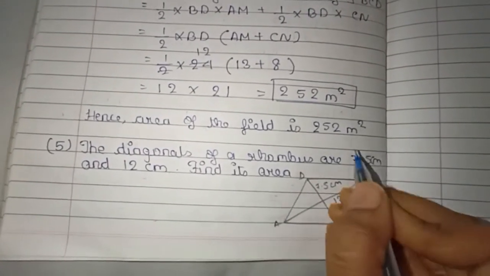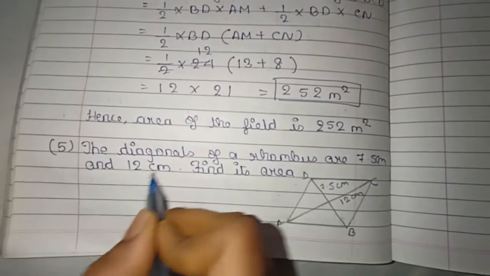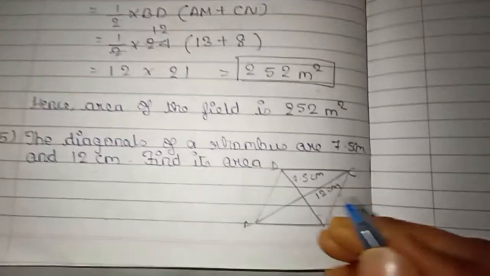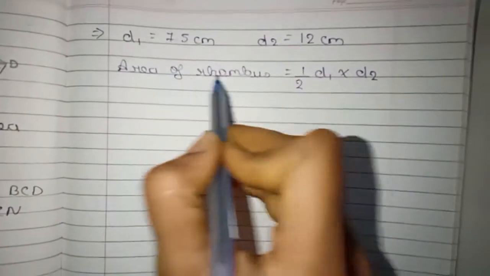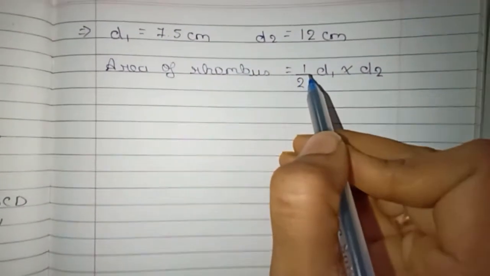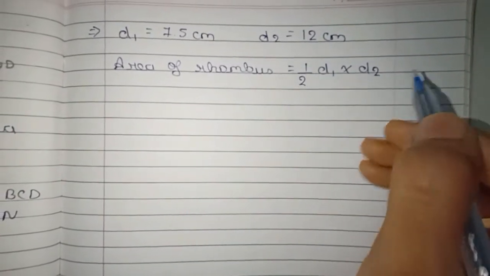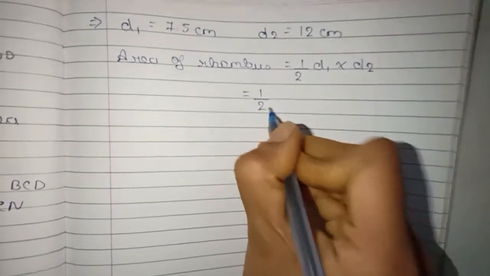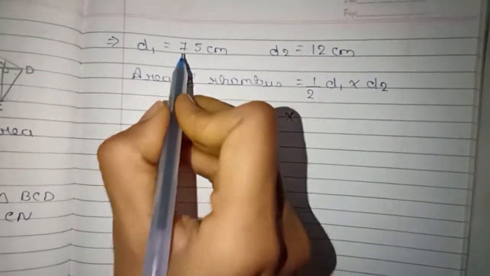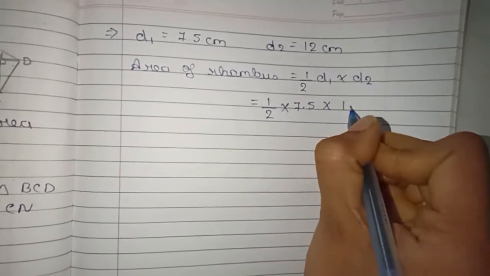Here we can directly put the values into the formula, because d1, that is diagonal 1, and diagonal 2 values are given to us. So the area of the rhombus will be equal to half d1 multiplied by d2, that is diagonal 1 multiplied by diagonal 2. This is the formula. So we will put the values into the formula, that is half into d1. d1 is 7.5 multiplied by d2 is 12.